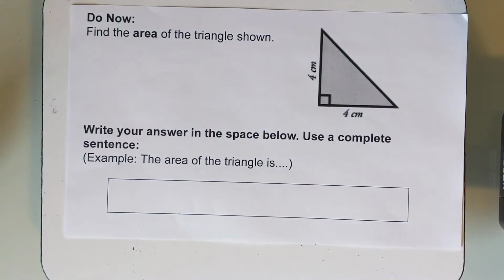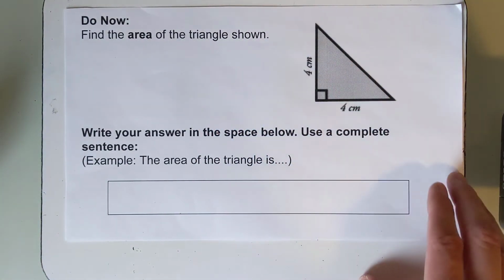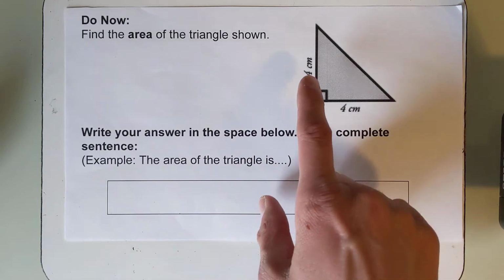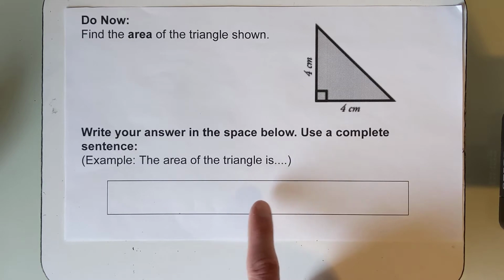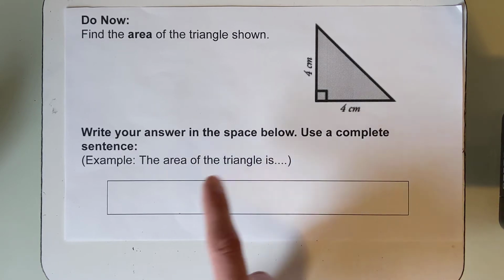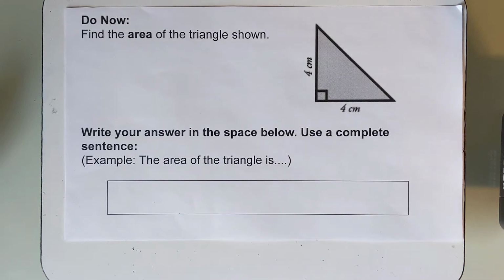Today's do now says the following. It says, find the area of the triangle shown, and then we have a triangle right here. Notice how it does have our different units there, so 4 centimeters and 4 centimeters. Again, we did this earlier on this year, so just try your best. Make sure you do have some sort of an answer written down inside your Google lesson, and it does need to be a complete sentence. For example, the area of the triangle is blank. Go ahead, pause this and resume the video when you're set and ready to go over the answer. I'll go ahead and pause in the next 5, 4, 3, 2, and 1.